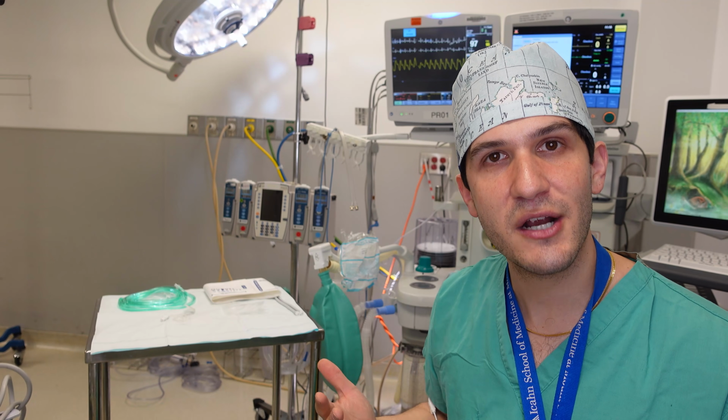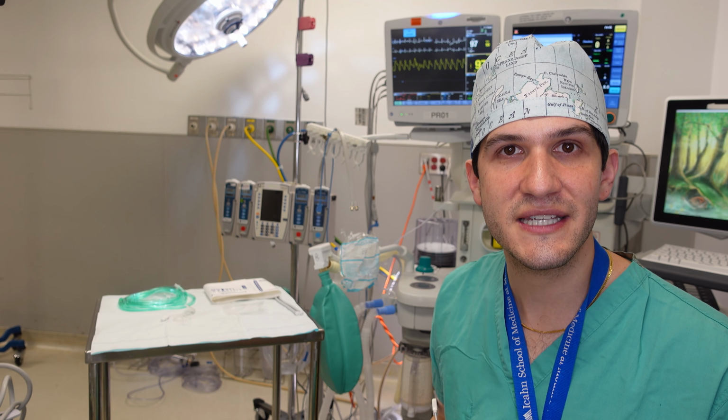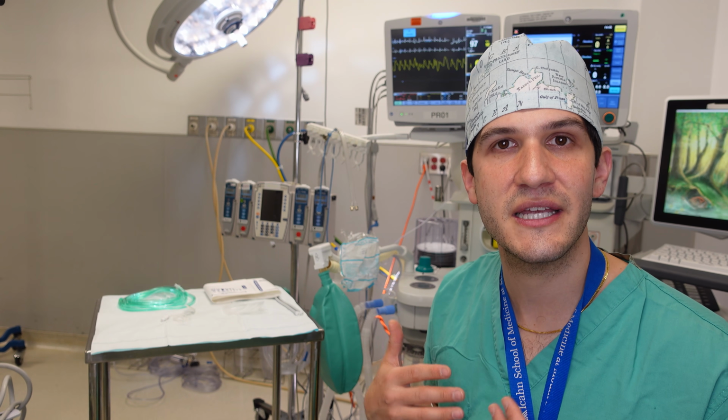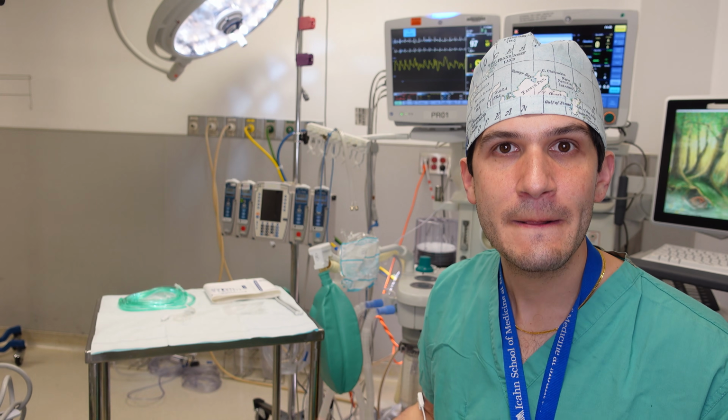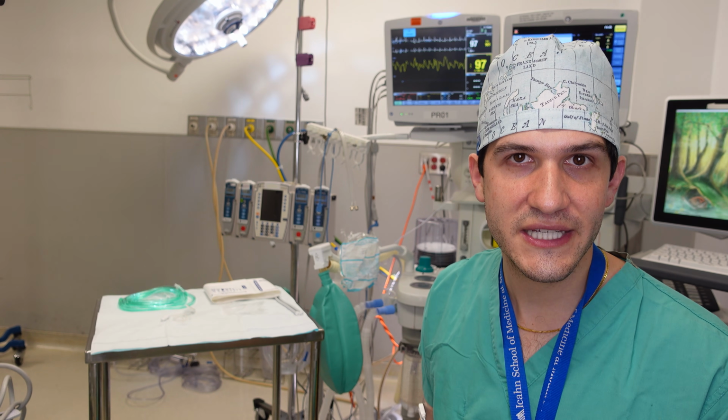Next up is capnography, which refers to carbon dioxide, and specifically how much carbon dioxide is being exhaled by a patient. This is also referred to as ventilation.